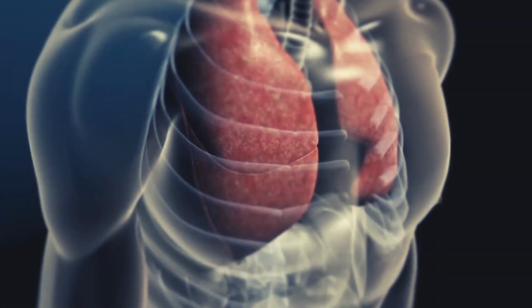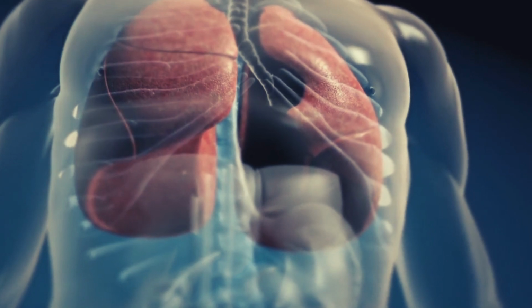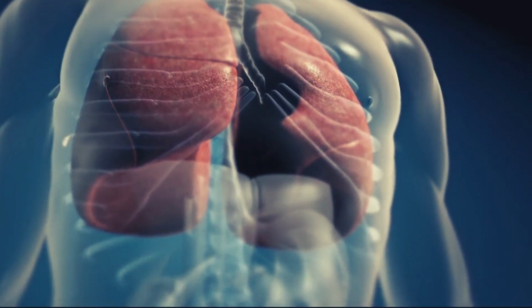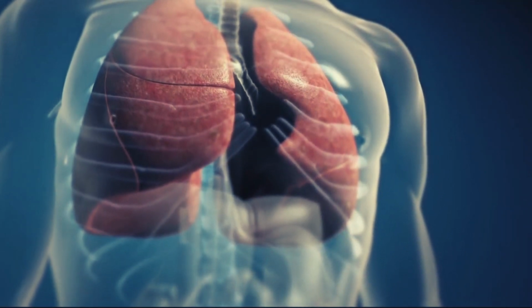The lungs are divided into areas called lobes. The right lung has 3 lobes, while the left lung has 2. The left lung is smaller to accommodate the space taken up by the heart.